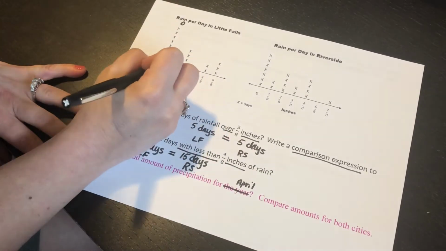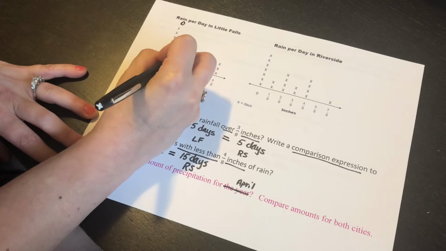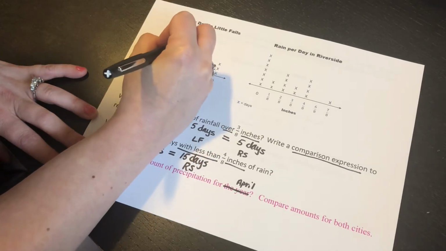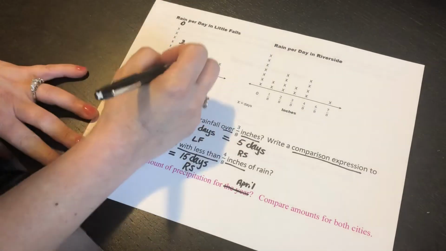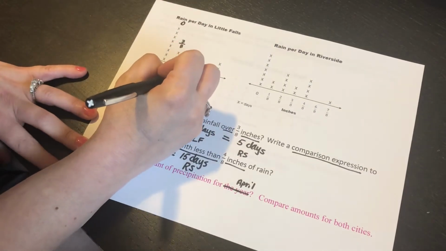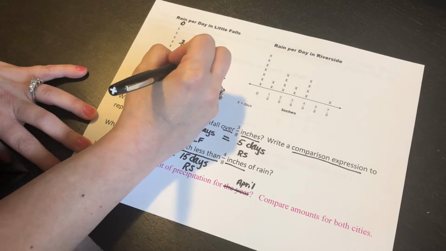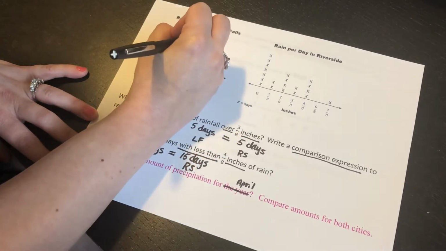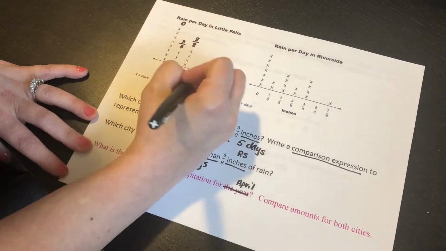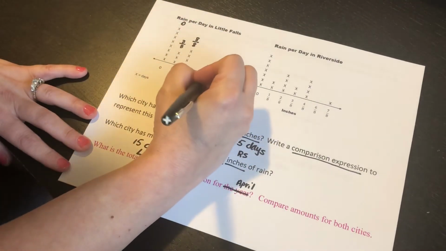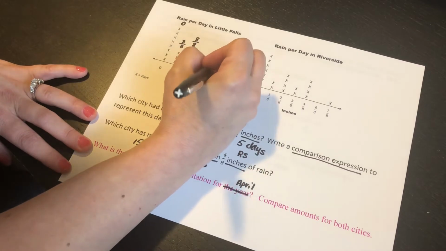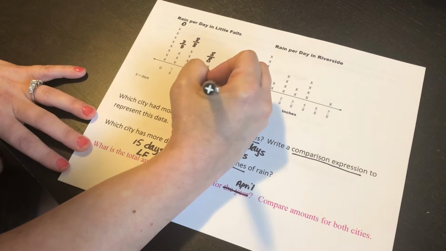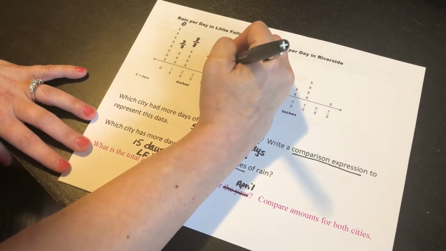This day had 1/8, so 1/8 plus 1/8 plus 1/8 equals 3/8. These days had 2/8 of an inch, so 2, 4, 6, 8 eighths. Nothing here. This had 4/8, so 4, 8. And then these days had 6/8, 6, 12, 18.